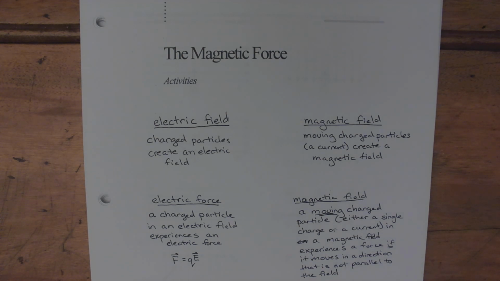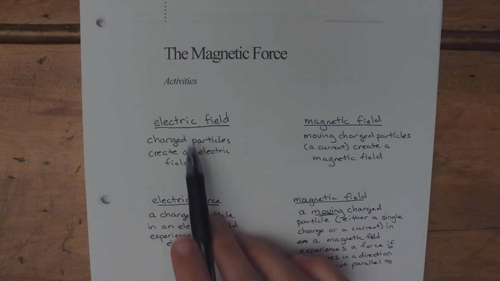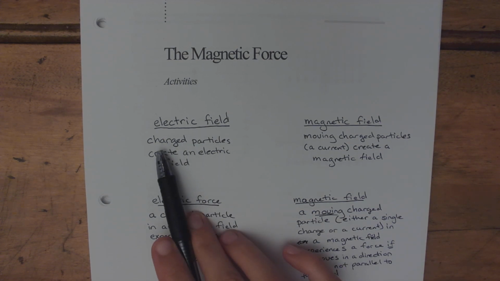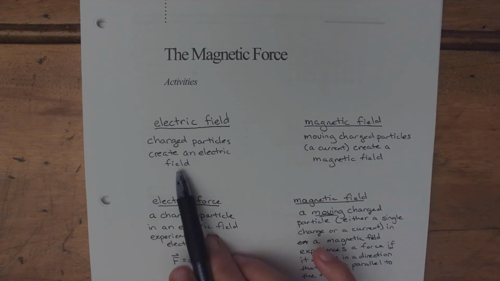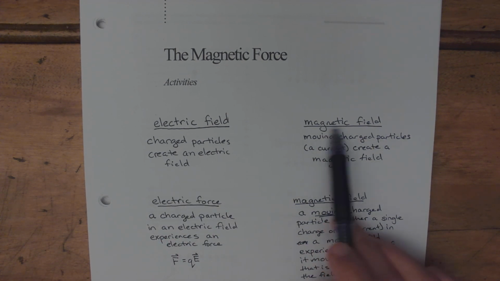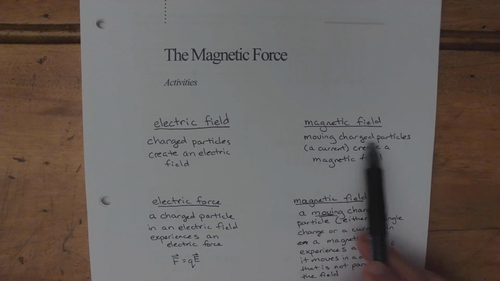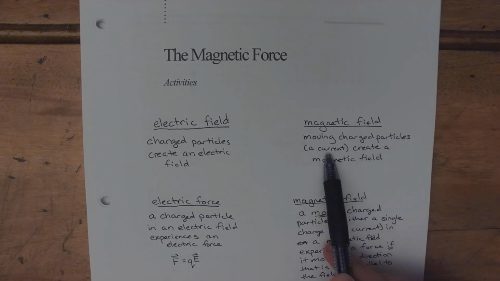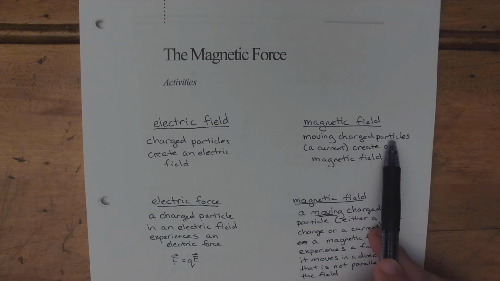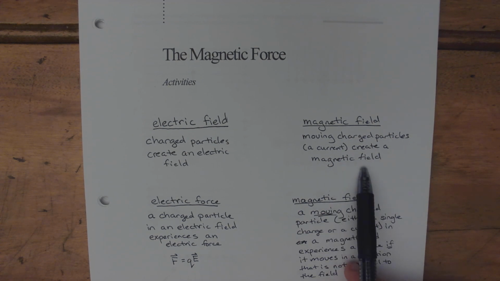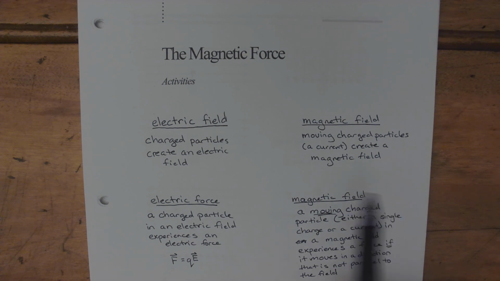So we started off in this course learning about the electric field. An electric field is created by a charged particle or multiple charged particles. For a magnetic field, you need moving charged particles. If the charged particles are moving in a wire, we would call that the current. So moving charged particles create a magnetic field. If the particles aren't moving, we don't have a magnetic field.